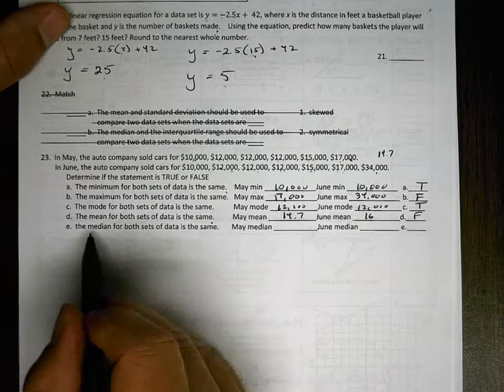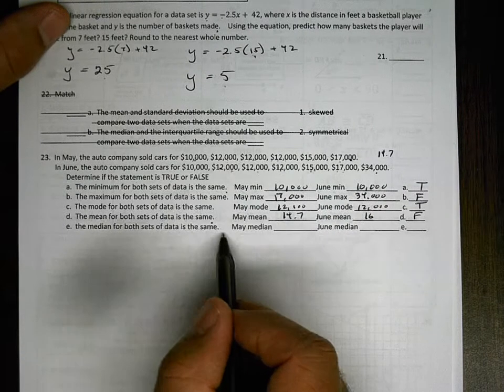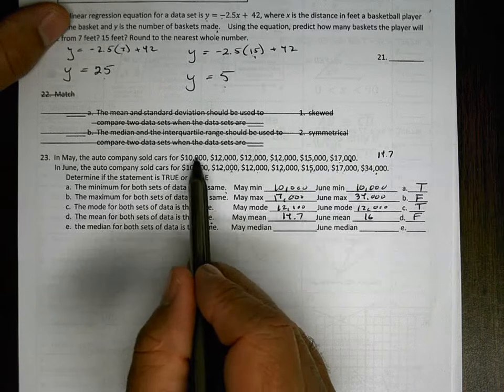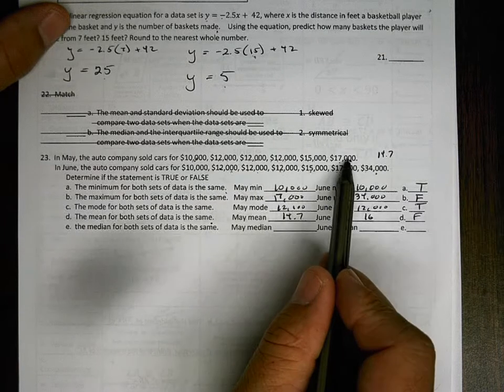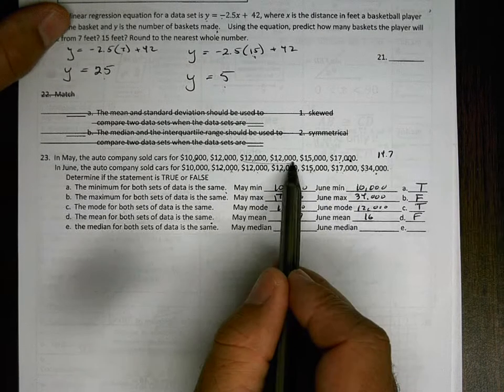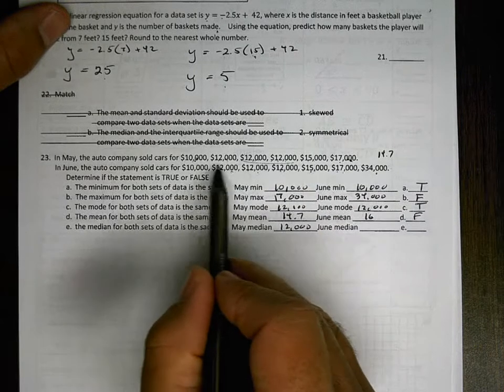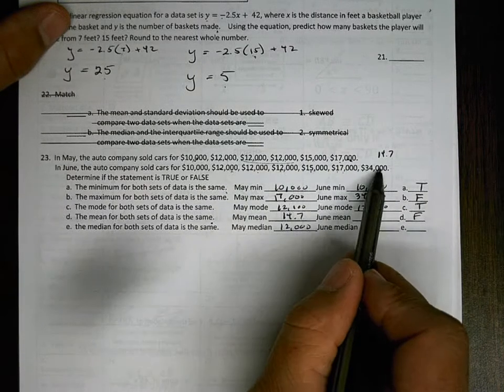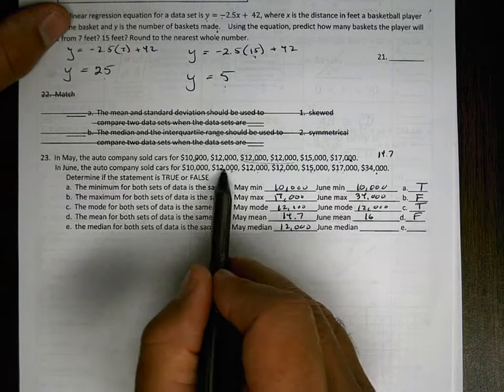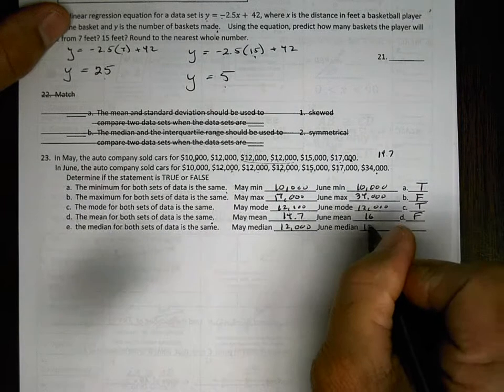The median for both sets of data is the same. Well, the median is the middle number, so with six values we have to average the middle two, which is 12,000. Let's see, with seven values, the fourth piece of data is the middle. So that's 12,000. So that is true.